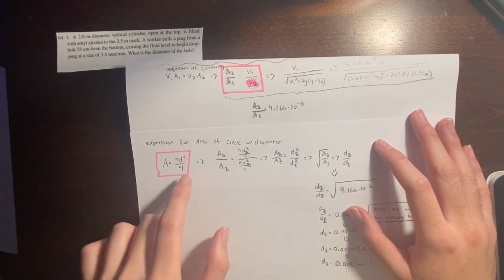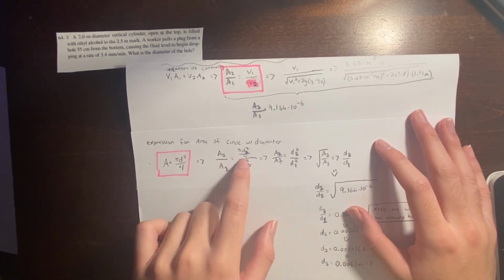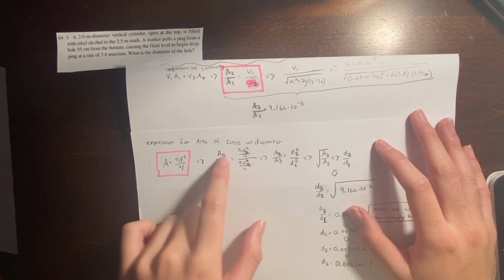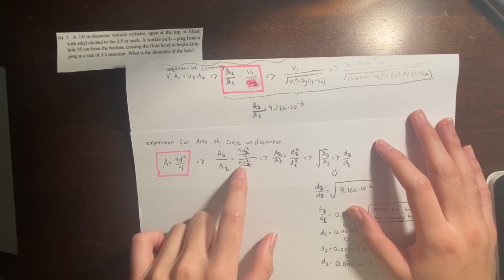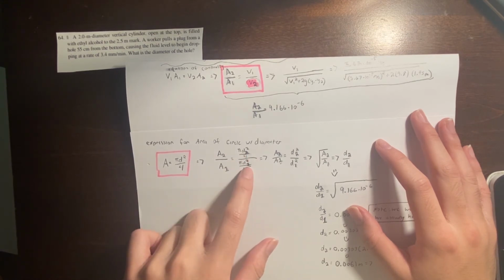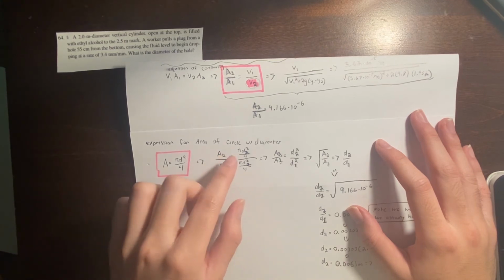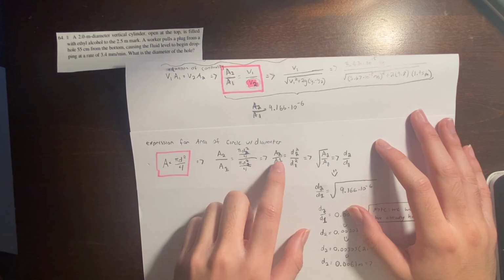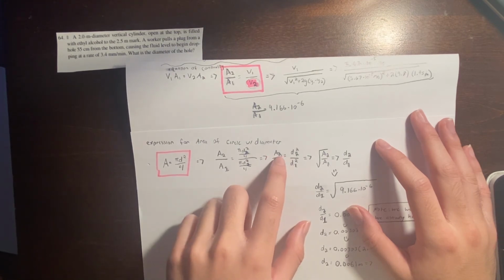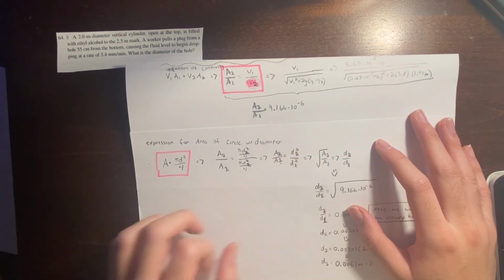And we can manipulate that to be able to find our d, where the hole is. So we can put them to the respective area, because this equals the area of the diameter where the hole is, and this equals the diameter of the top of the cylinder. So that's why we have d2 right here and d1 right here. And we could see that everything cancels out, the pi cancels out and the 4 cancels out, and that would just leave us with A2 divided by A1 equals d2 squared divided by d1 squared.